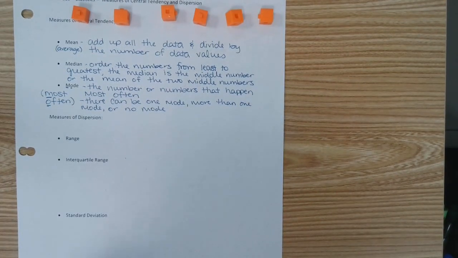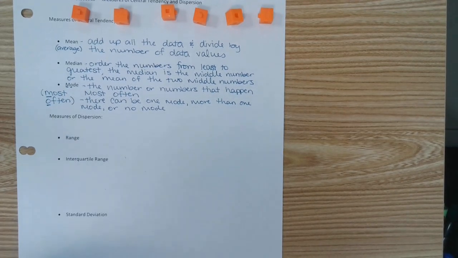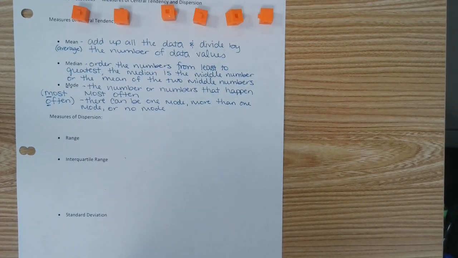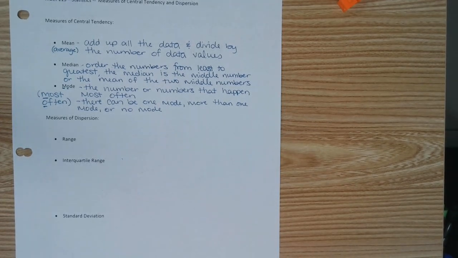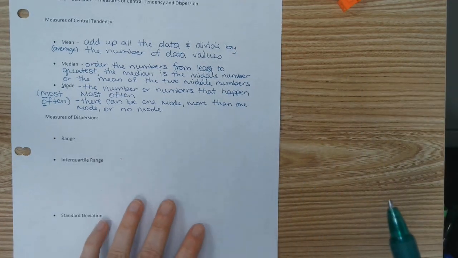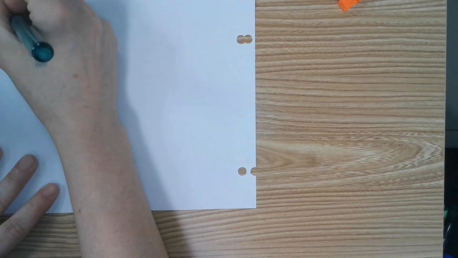And then finally, the other measure of central tendency we'll talk about is mode. My little trick is MO for mode, stands for most often. And this is the number or numbers that happen most often. And we can have one mode, more than one mode, or no mode. So I'm going to give you an example of that on the back of this paper here. Again, if you need more time to copy these down, you can just pause the video and do that. And then on the back here, I'm going to do an example for mode.